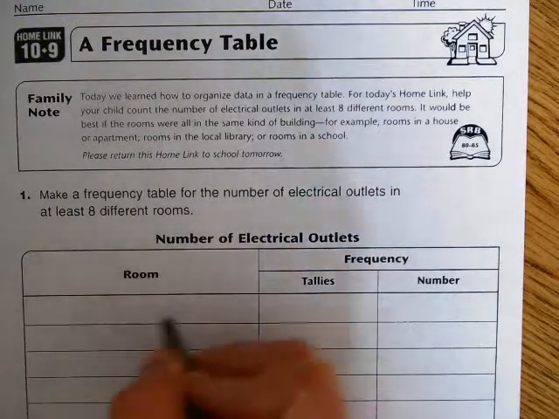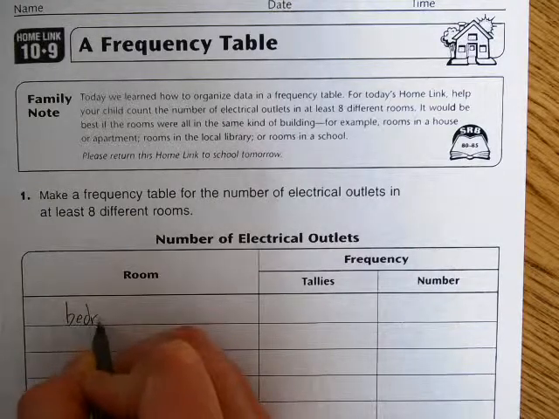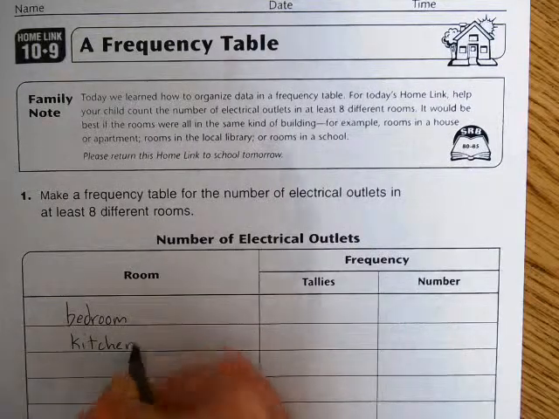So let's just say what rooms we're going to use. We could use a bedroom, kitchen, living room.